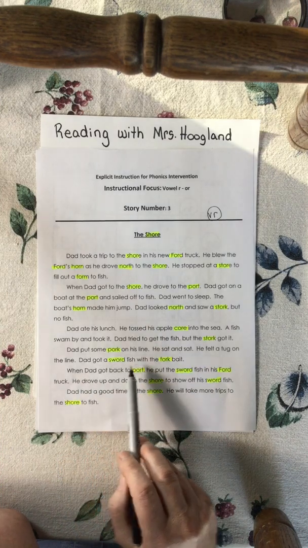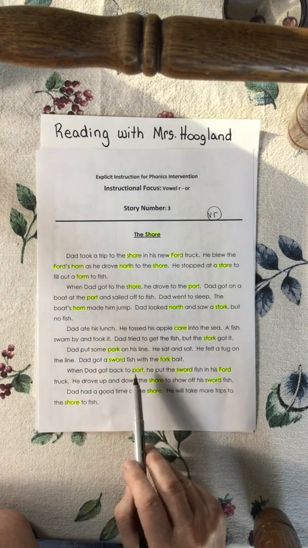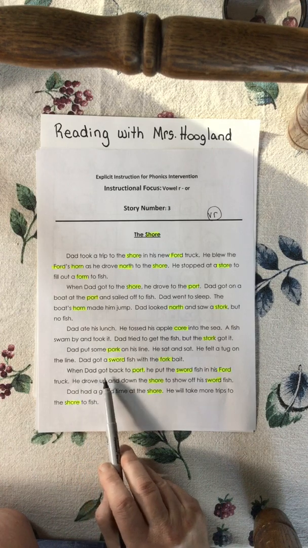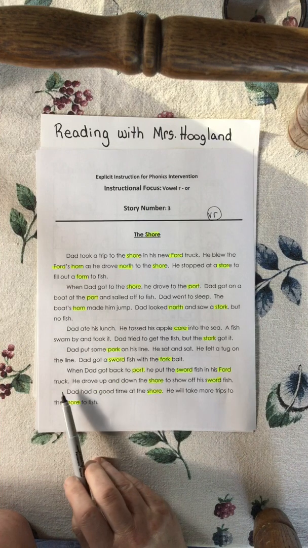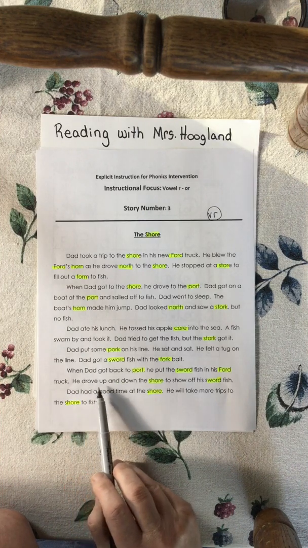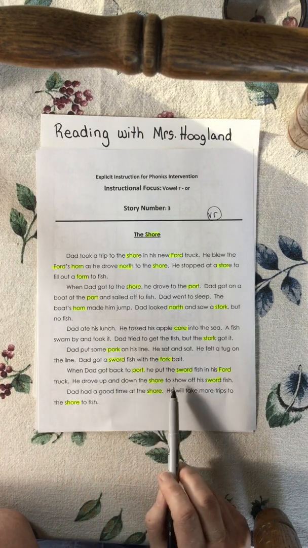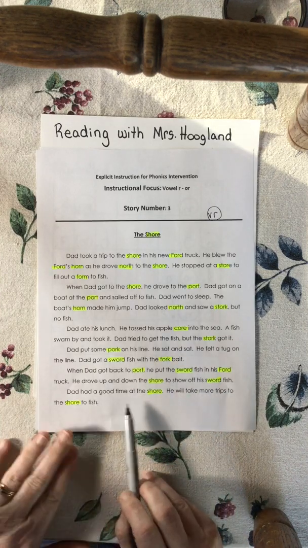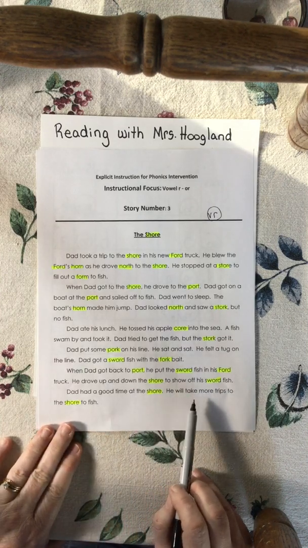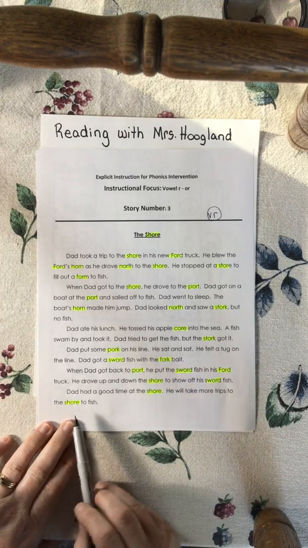Dad got a swordfish with the fork bait. When Dad got back to the port, he put the swordfish in his Ford truck. He drove up and down the shore to show off his swordfish. Dad had a good time at the shore. He will take more trips to the shore to fish.